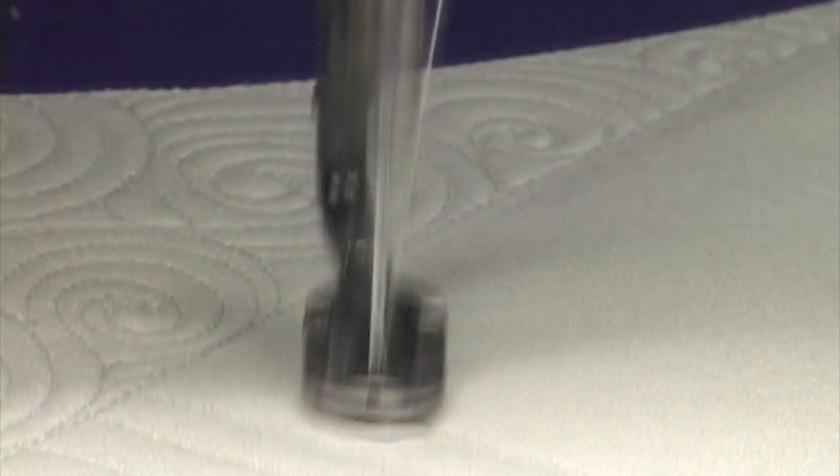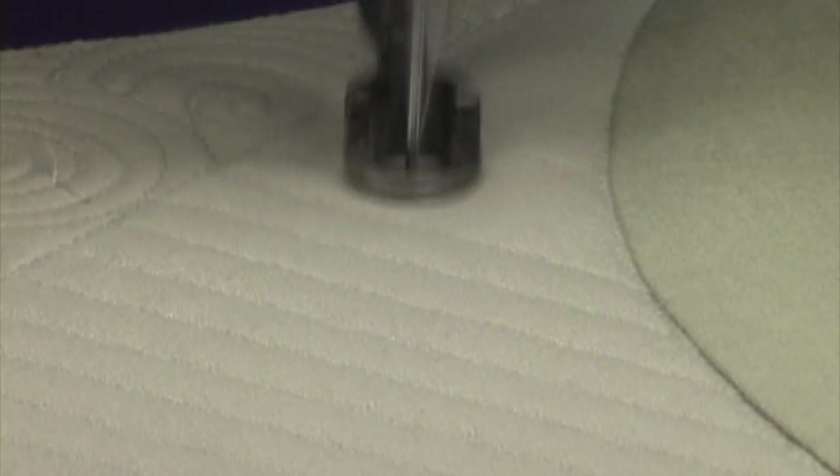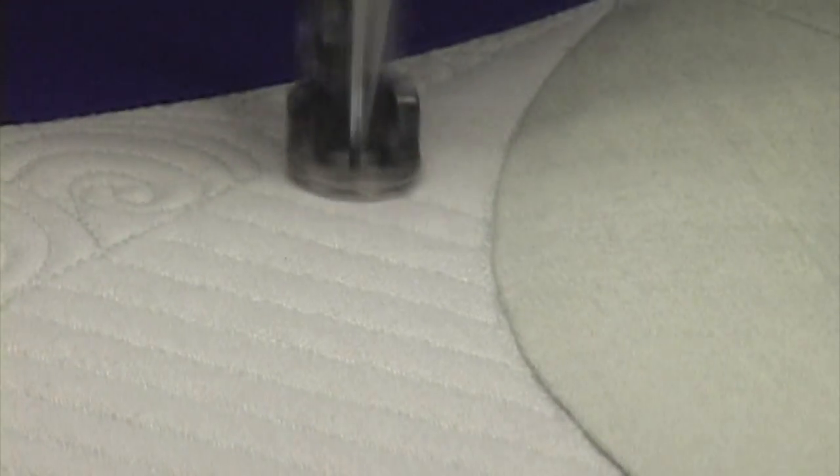I couldn't do lines like that just using a ruler. And there it is, all done. So that's a little demo of clipping block.